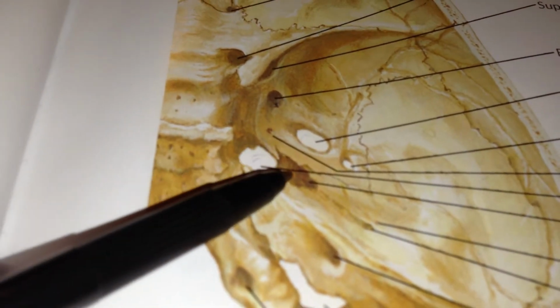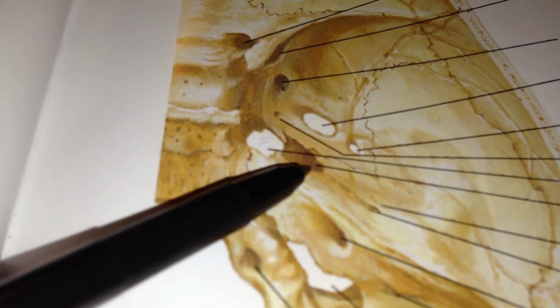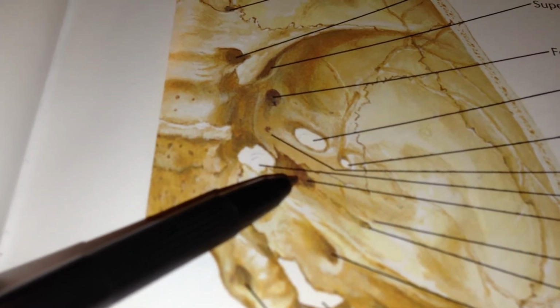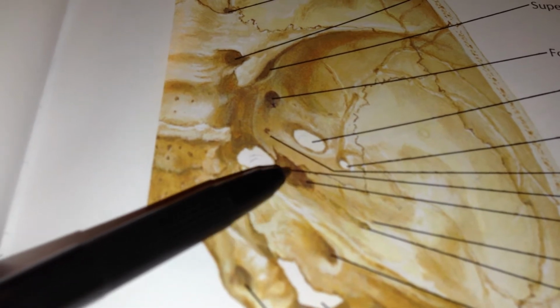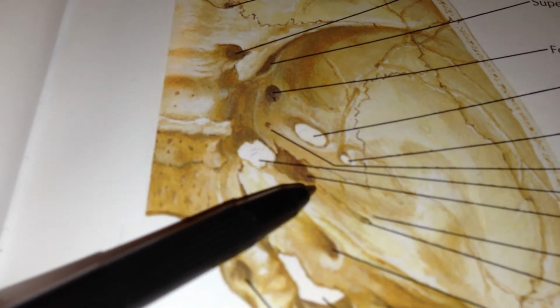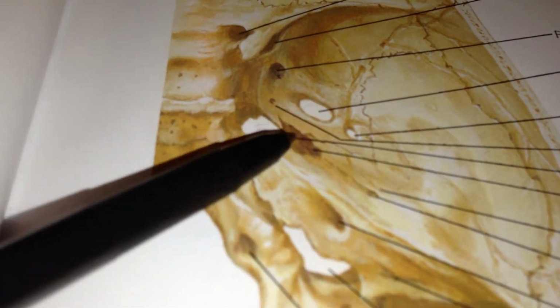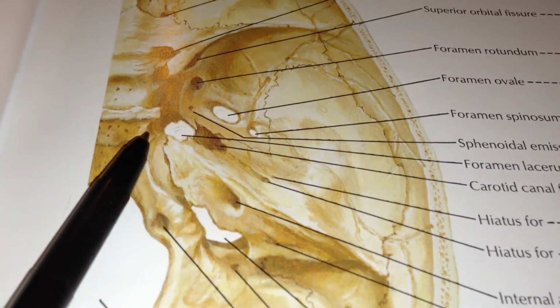Now, one more thing. You see this thing right here. This is called the carotid canal. This is the passage for the internal carotid artery. And it's important because the internal carotid artery doesn't give off branches until it reaches the cranium. So the internal carotid is going to come here, it's going to loop around, and it's going to give off its branches. Okay? Now, that's it for the middle cranial fossa.